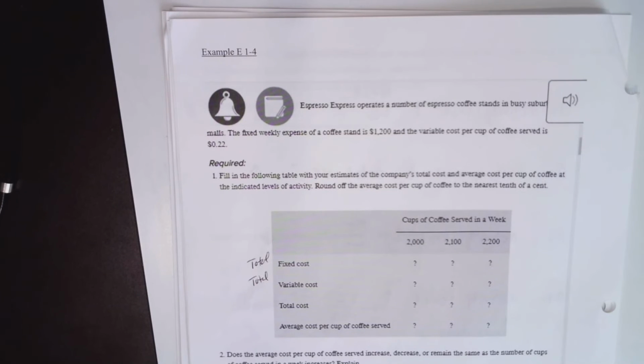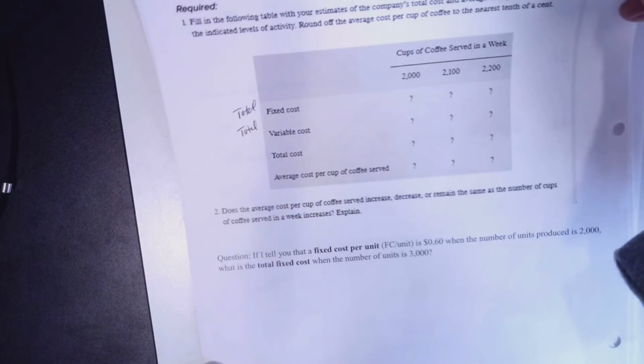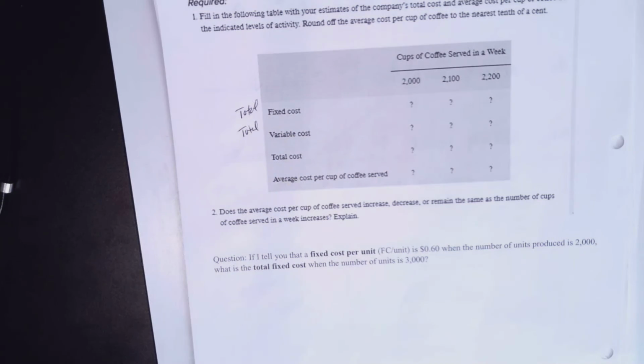Questions? Everybody good with this? Okay, so now here's where the tricky part comes in, this question at the bottom. I want you to take a minute and think and see if you can come up with a solution, but don't yell it out.